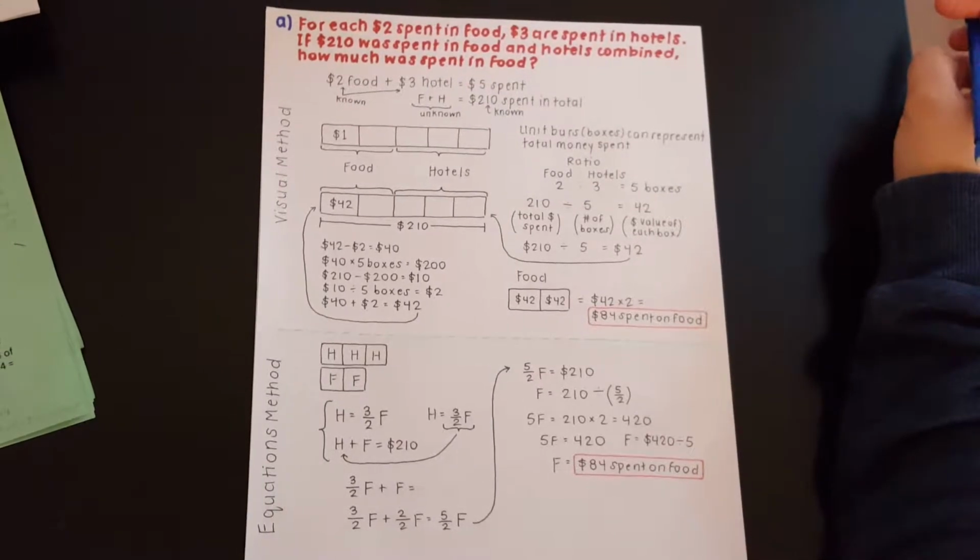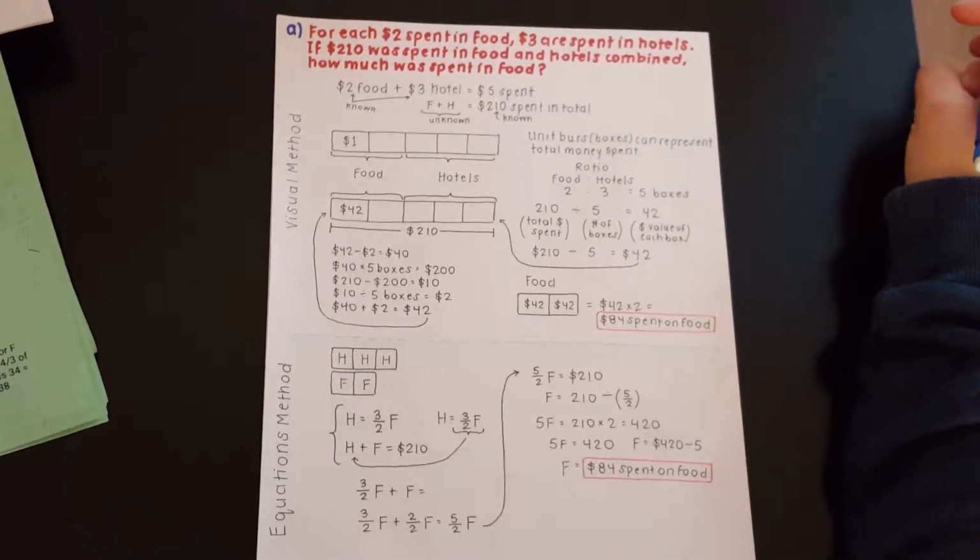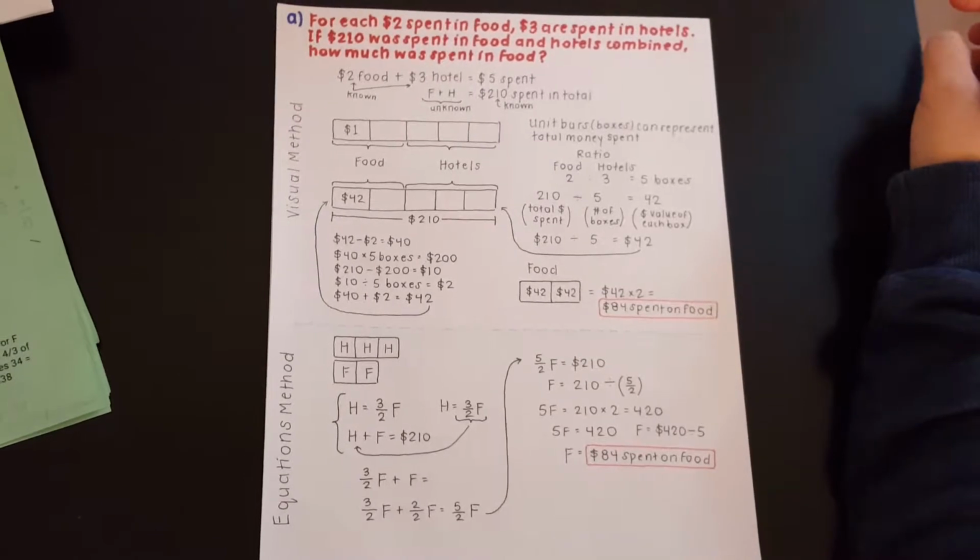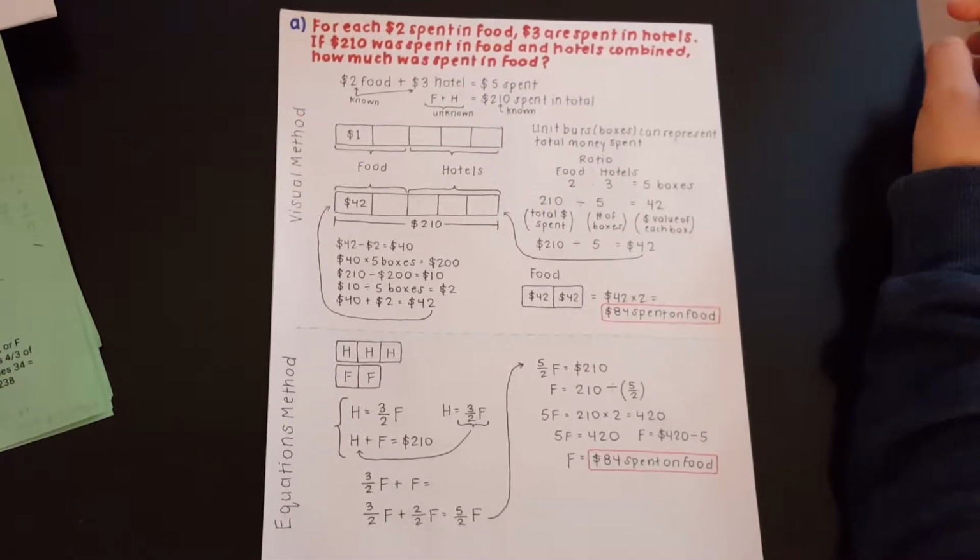Problem A. For each $2 spent in food, $3 are spent in hotels. If $210 was spent in food and hotels combined, how much was spent in food?